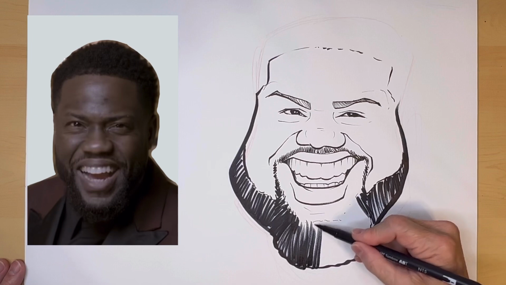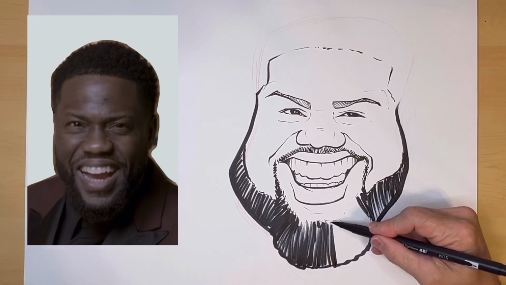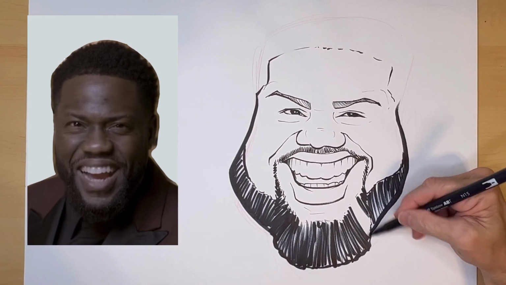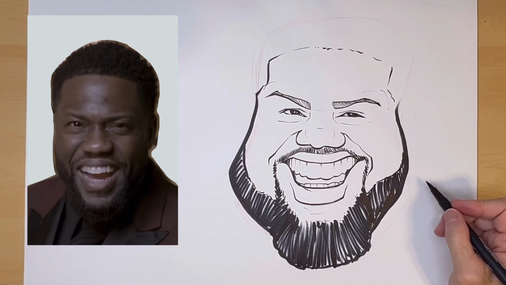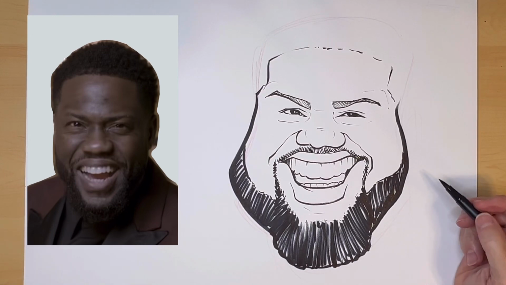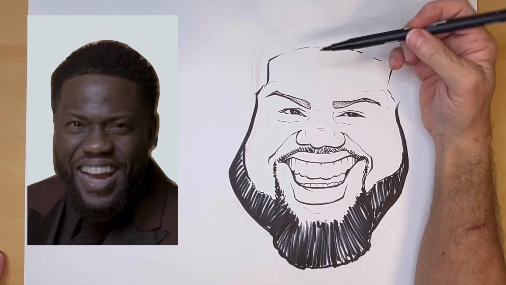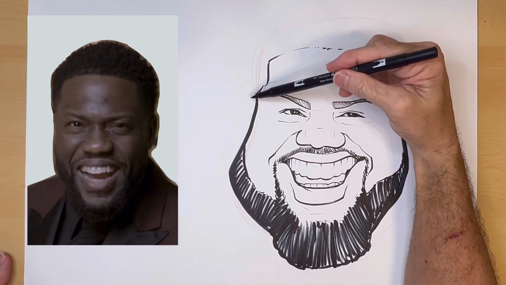And for some reason, you draw one person's face and it's super easy. It looks exactly like them. You draw another person's face and you see their face and you just can't wait to draw it. And then you draw it and it doesn't look anything like them. And you don't know why. And you draw it again and again, and still it doesn't look like them. And that's what I call a kryptonite face.